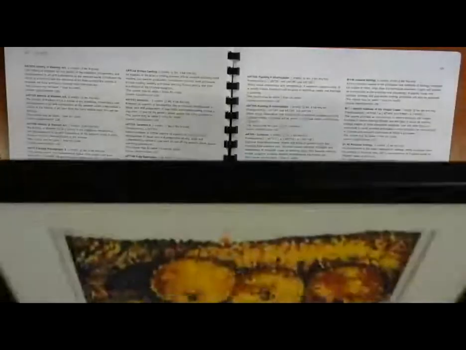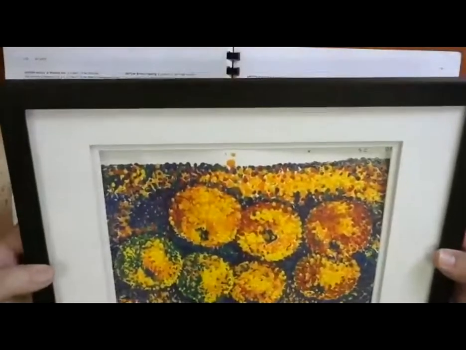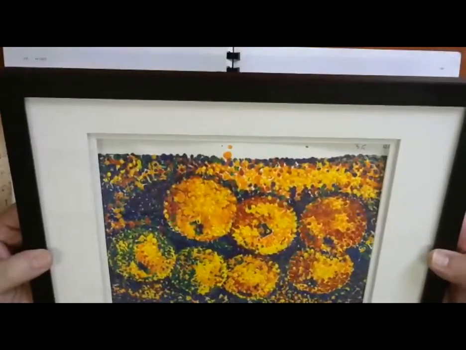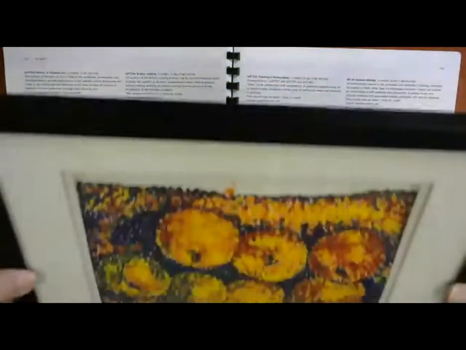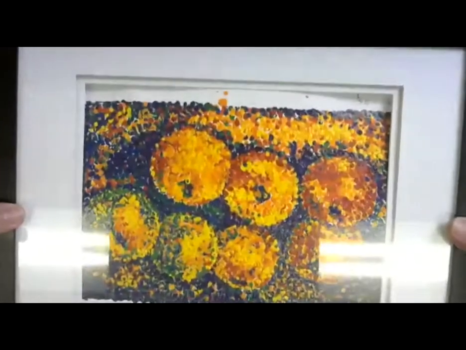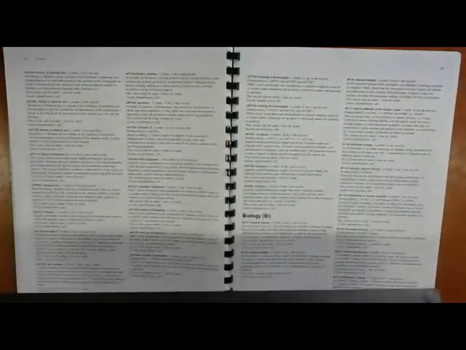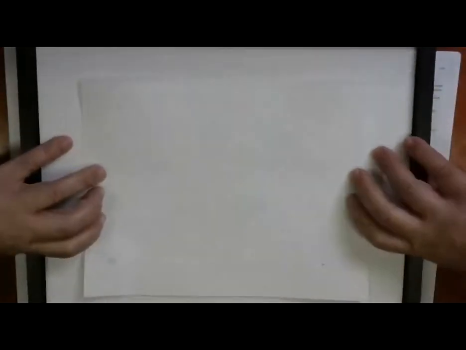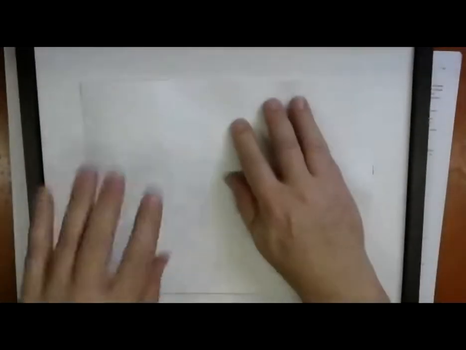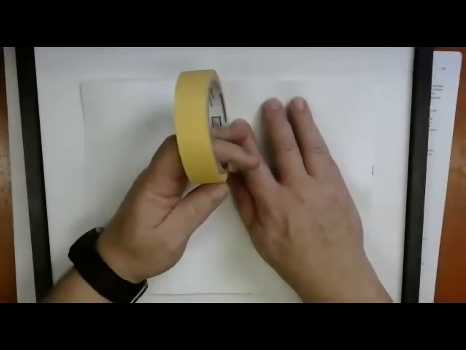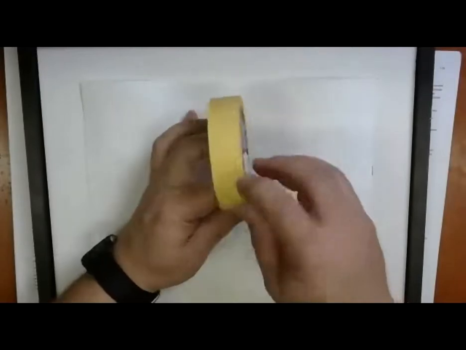But I think for this one right here, I'm just going to try to split the difference between some of my edges that are visible. And so I'm just trying to see how to get this thing to sit as flat as possible in here and as level as possible.